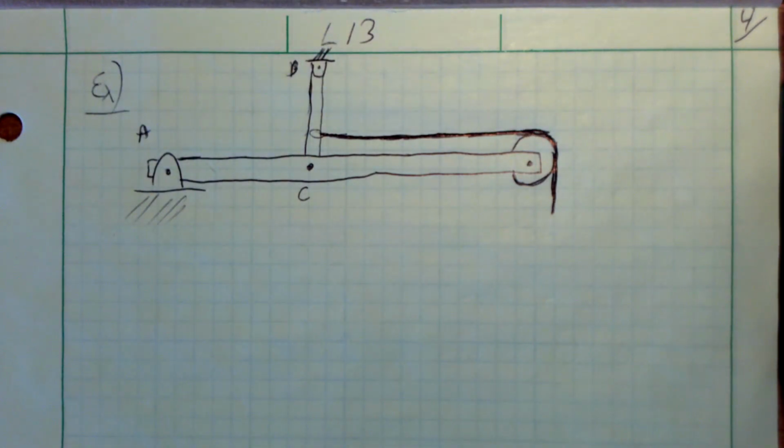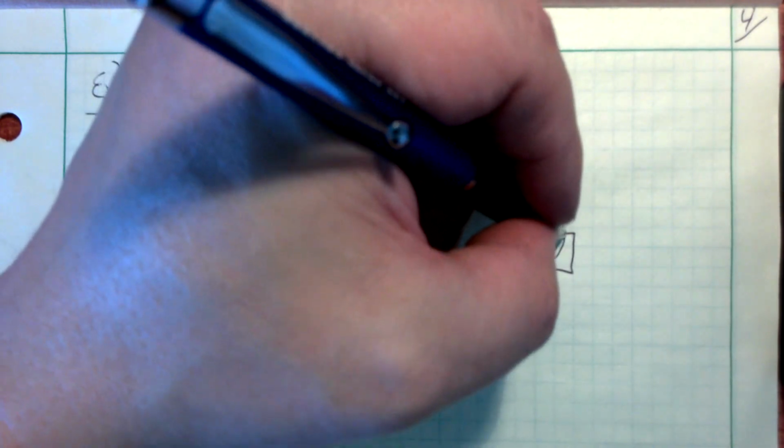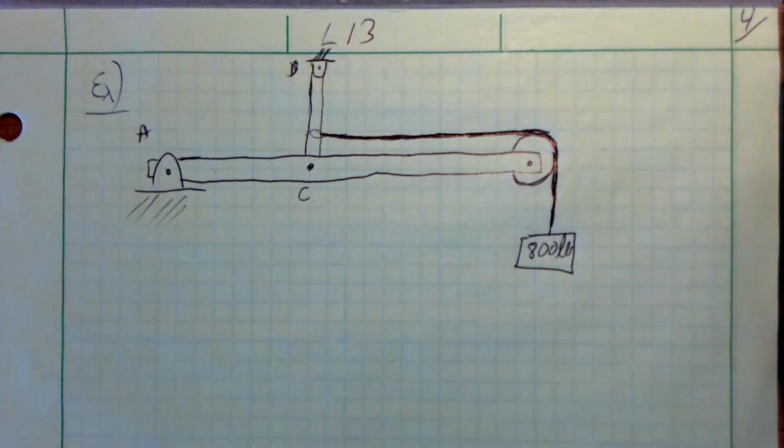So maybe a loop around that member BC, or somehow through a hole or something. Somehow it's attached to BC and it's pulling horizontally right there on BC. The other end of this rope is attached to an 800-pound load. So essentially this is some type of a simple crane structure.